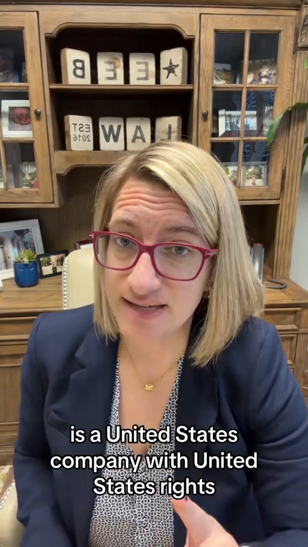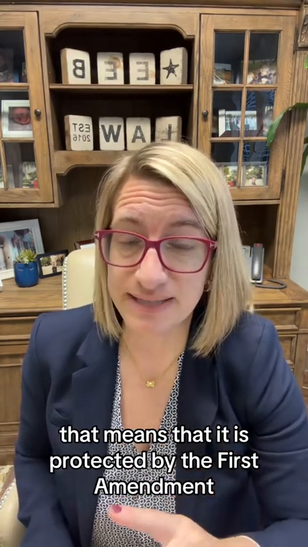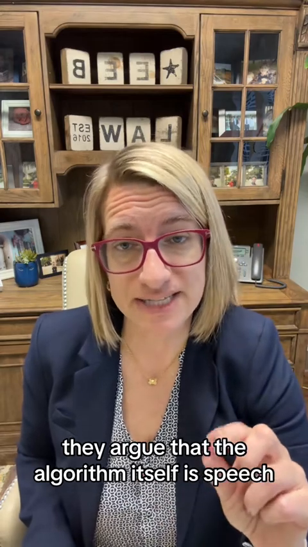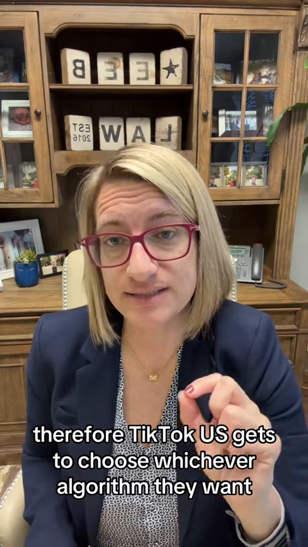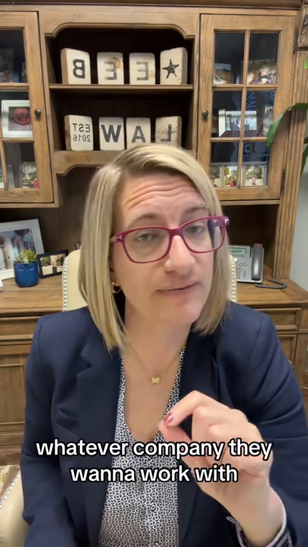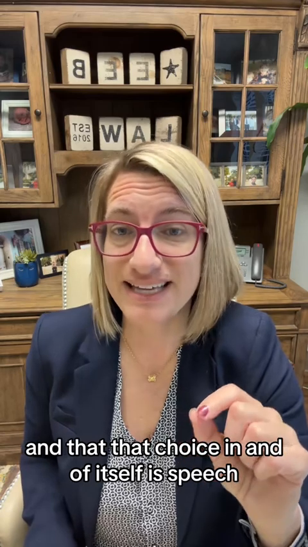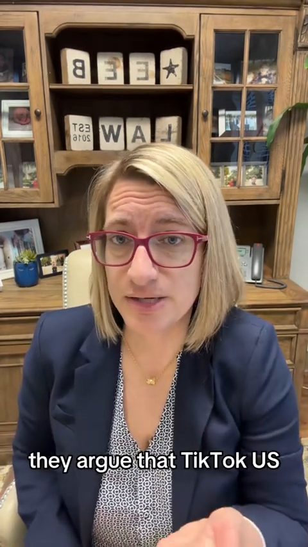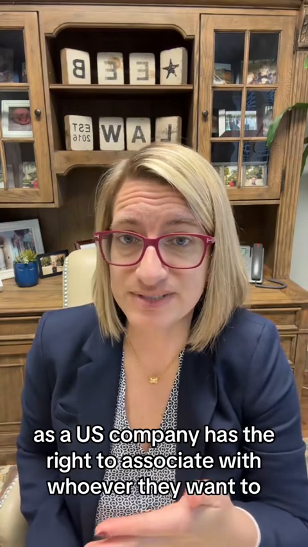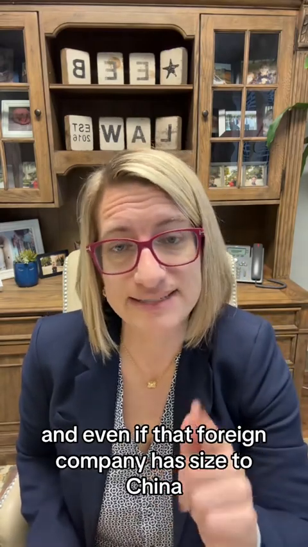TikTok and ByteDance point out that TikTok Inc. is a United States company with United States rights. That means that it is protected by the First Amendment. They argue that the algorithm itself is speech and the choice of algorithm is speech. Therefore, TikTok US gets to choose whichever algorithm they want, whatever company they want to work with, and that choice in and of itself is speech. They also make a freedom of association argument here. They argue that TikTok US as a US company has the right to associate with whoever they want to, even if that's a foreign company and even if that foreign company has ties to China.